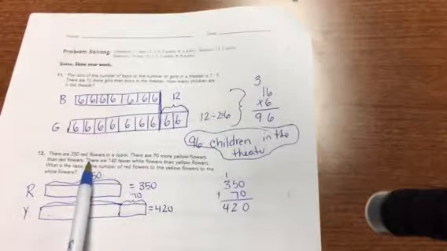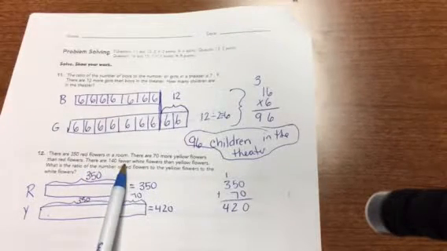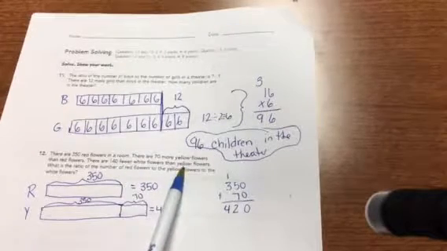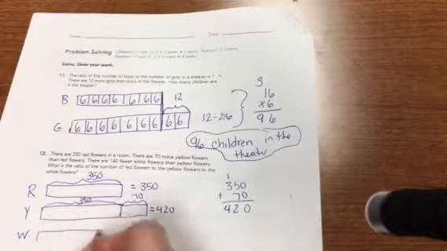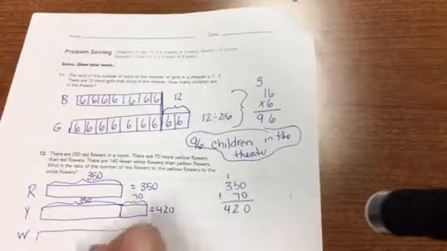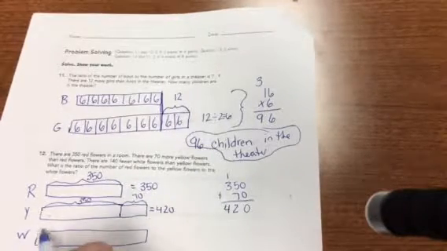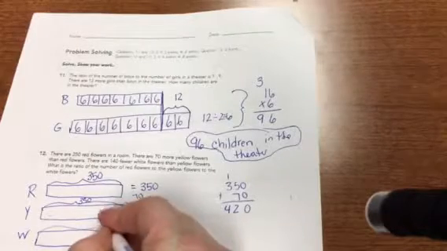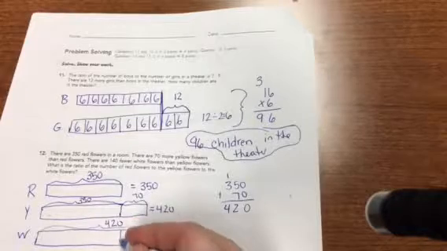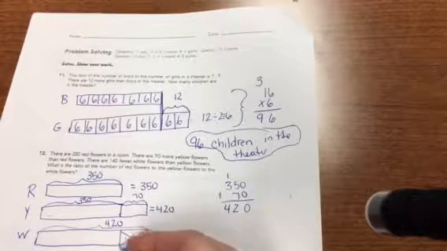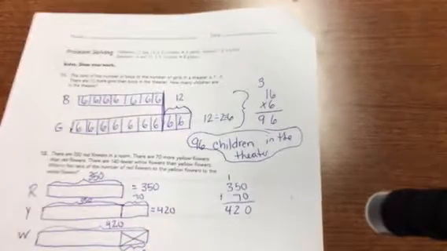And then it says there are 140 fewer white flowers than yellow. So for white, I'm going to start off with the 420 because they're comparing to yellow, but I know I need to cut off 140.